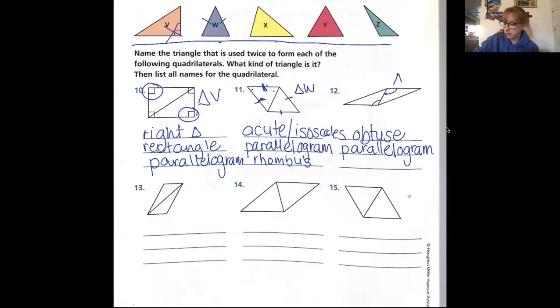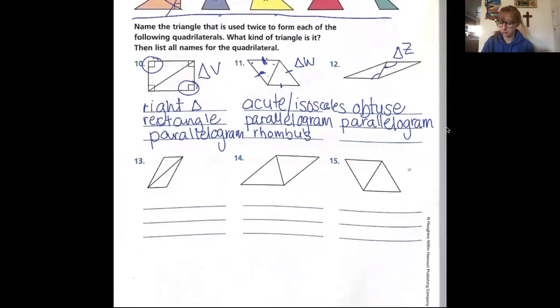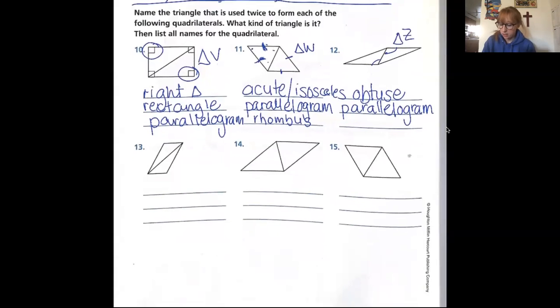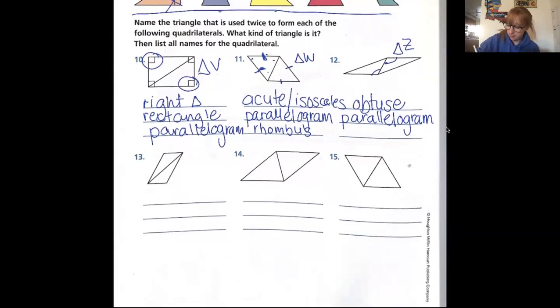And the triangle that we used twice is triangle Z. We used triangle Z twice to build this quadrilateral. For number 13, we're looking at two obtuse triangles again. So we would put obtuse for our triangle types.